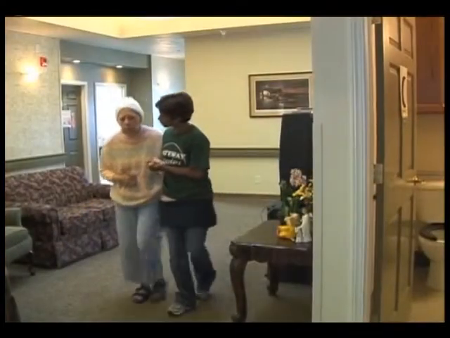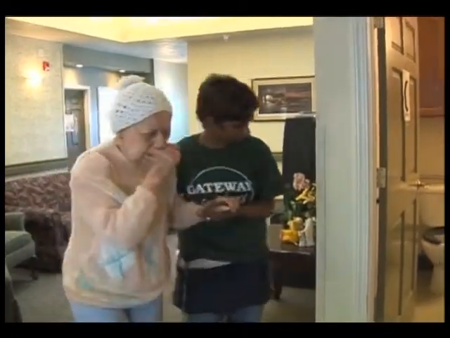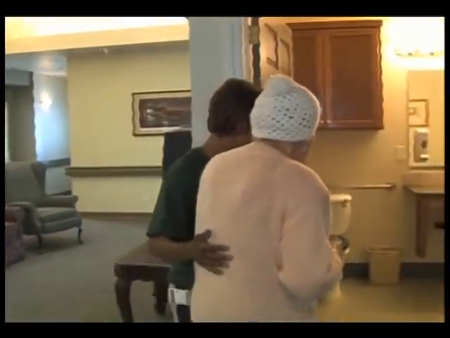Sometimes too we may be using child terms and asking an individual to do something, and to say, for example, do you need to go to the potty, is really not respectful of this individual as an adult. So basically, we want to speak to that older person no matter how frail that individual is, no matter how old that person is, just as we would talk with another adult.